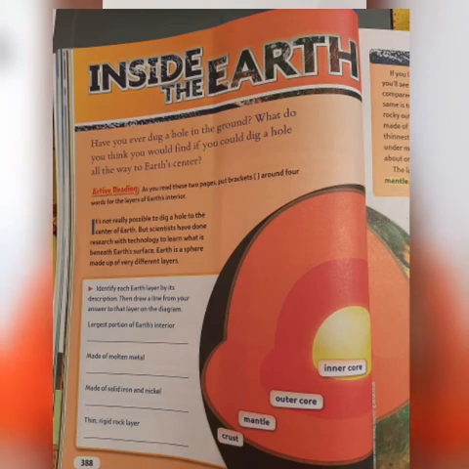Look at the image, kids. We can see the layers here. The one in the center is the inner core, then the outer core, mantle, and crust. You have to identify each Earth layer by its description. Then draw a line from your answer to the layer on the diagram. On this part, you're going to fill in the blanks: the largest portion of Earth's interior; made of molten metal; made of solid iron and nickel; thin rigid rock layer.